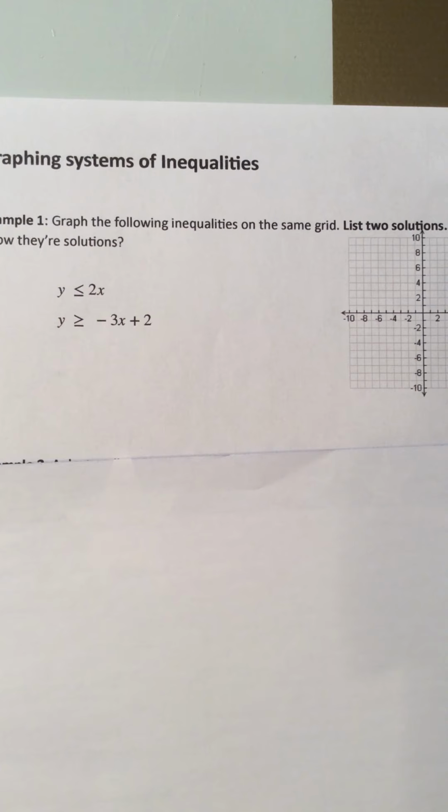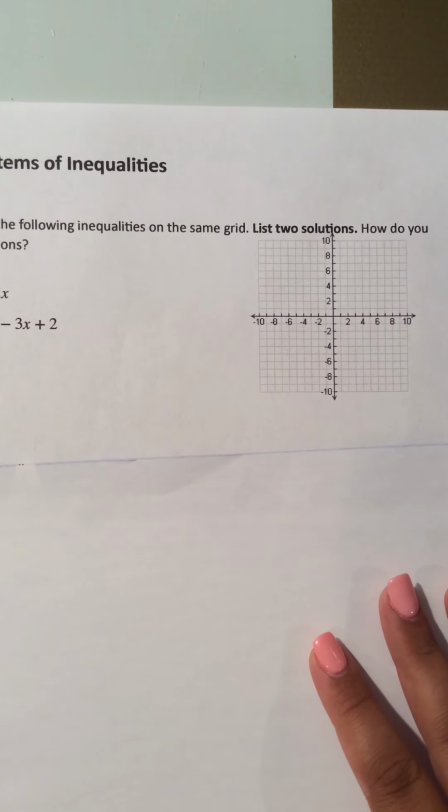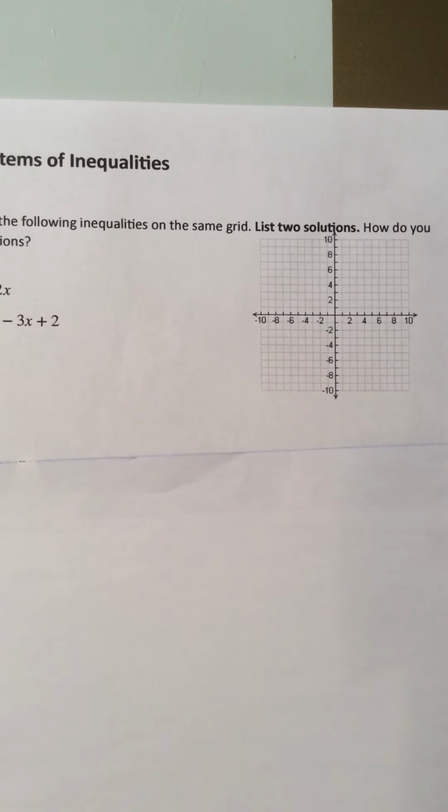So for example 1, we have two inequalities. We're just graphing them on the grid on the side right here, and I'm actually going to do this so you guys can see it a little bit more. I know the graph is a little bit smaller. And then you're going to state two solutions. Remember, for solutions, they can be a little bit different than what I pick.